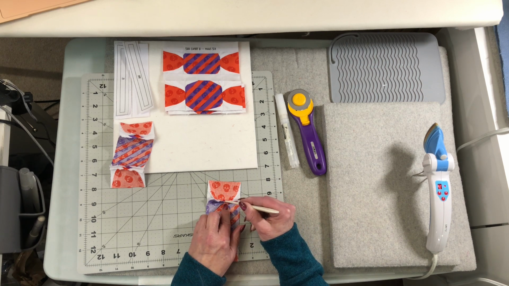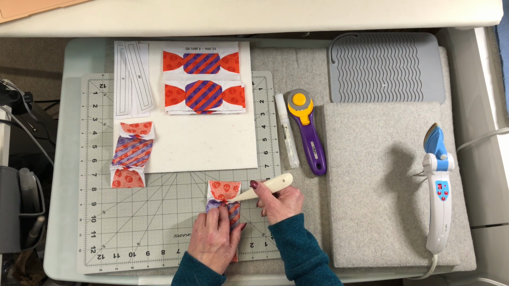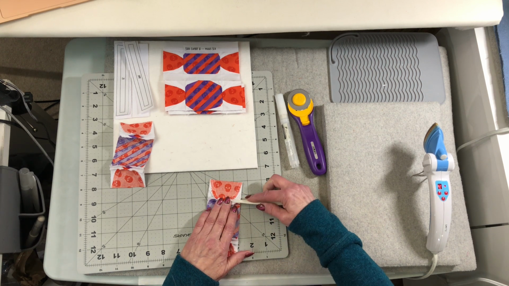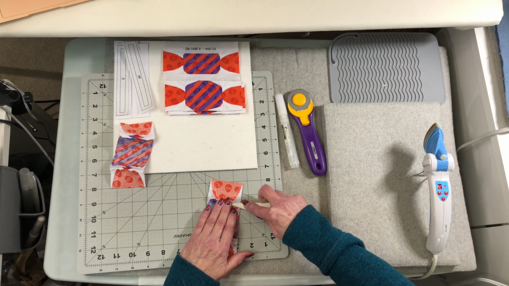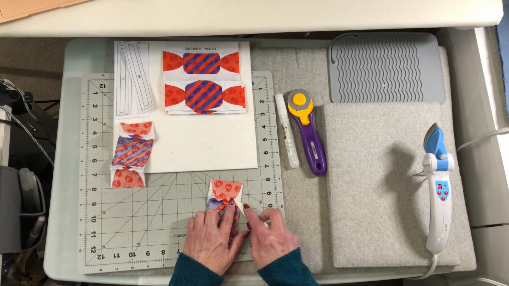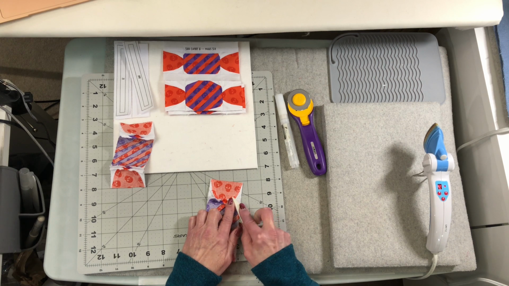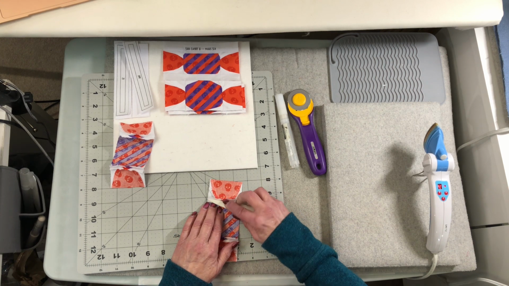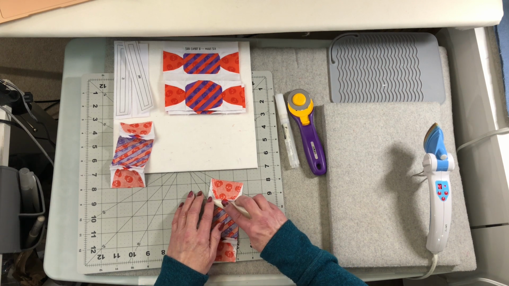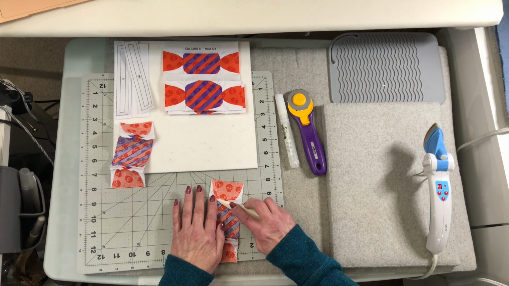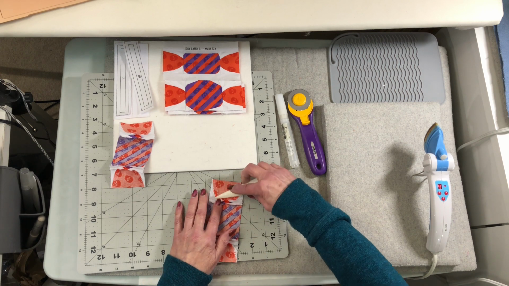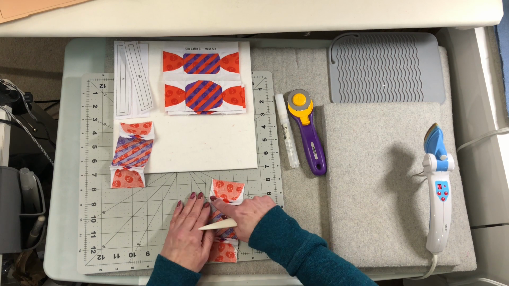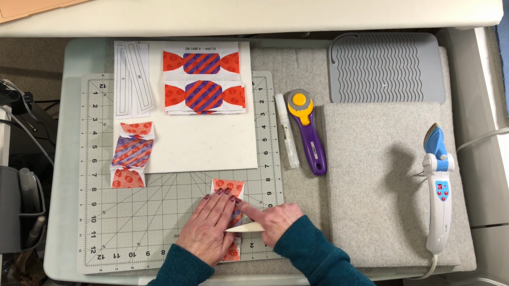Having a little problem there. Sometimes my fingers don't work. But getting it nice and flat and pressed open. That little extra moisture with the Easy Press pen definitely does make the seams easier to lay flat and have them lay nice and flat and open.